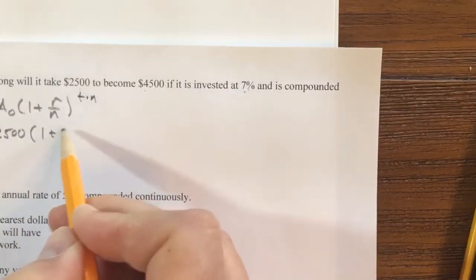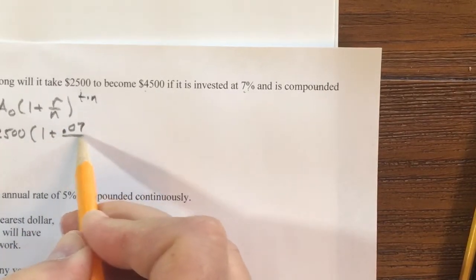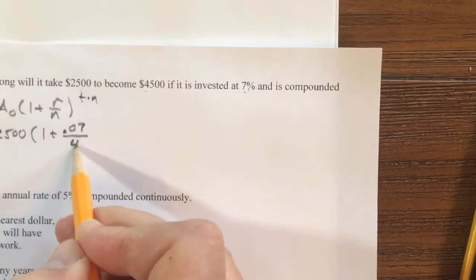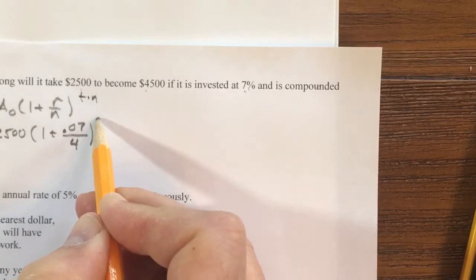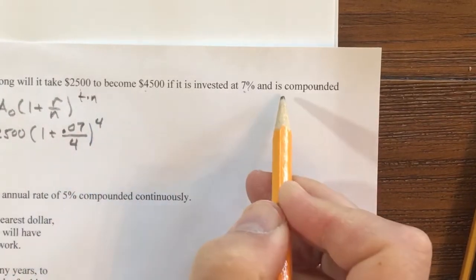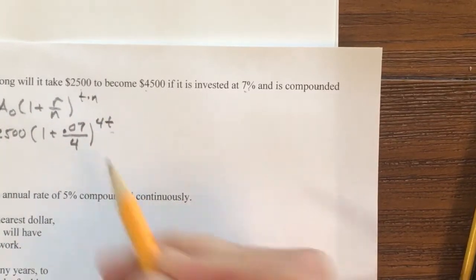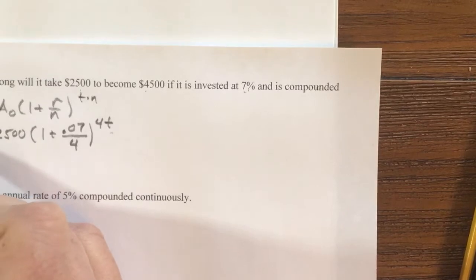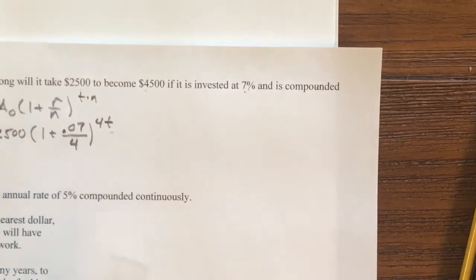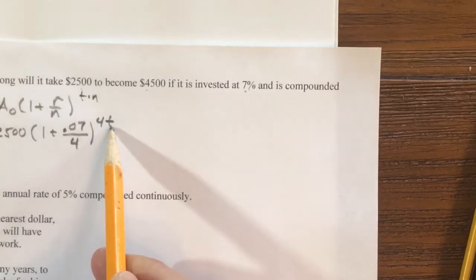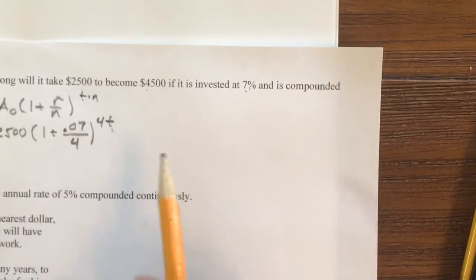I got the rate of 7%, compounded quarterly, every 4 times a year. How long will it take? I don't know what T is, but I want to get to 4,500. I got the output. I'm looking for the input. Okay, got to work backwards.